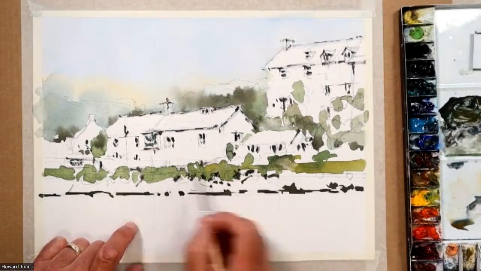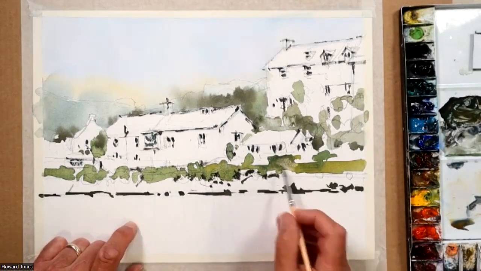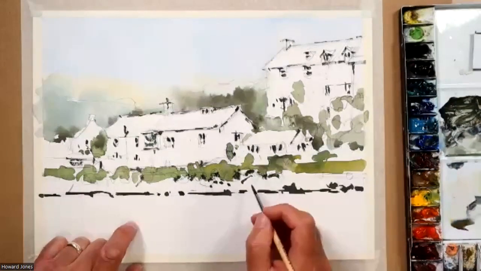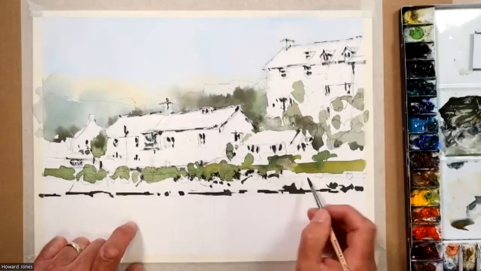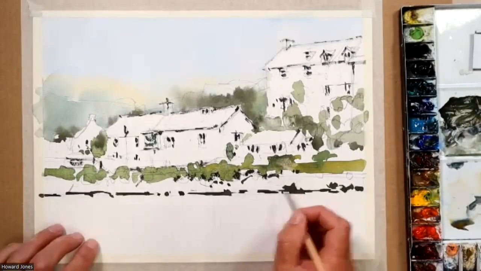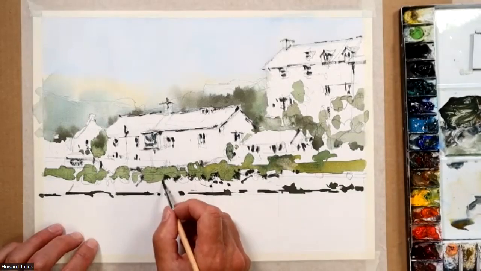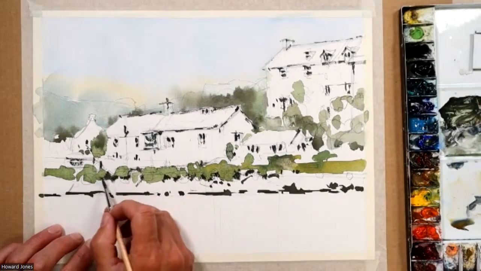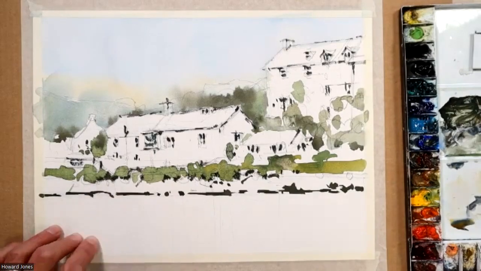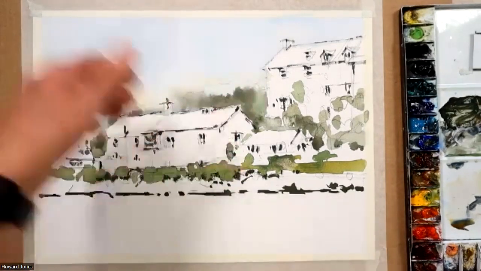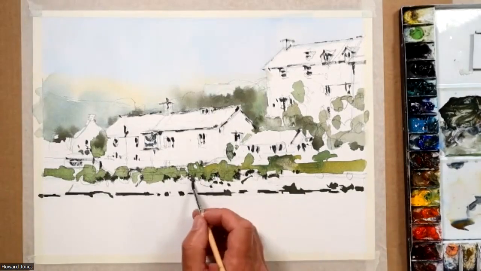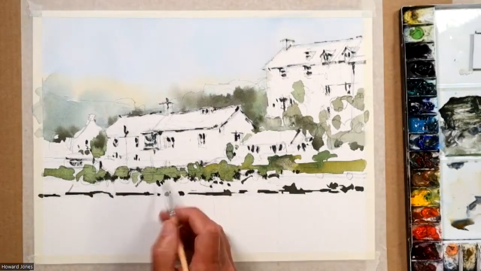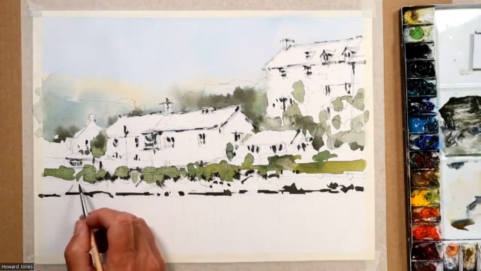So I've not put the lovely warm brown color of the wall in yet. I'm thinking only of the foliage, the greenery, and the shadows of that greenery. So it sits mostly at the bottom of the green shape, because the green shape is the greenery with sun on it. And what I'm doing now is the greenery that's not got sun on it. It's a shadowy, shady pattern.